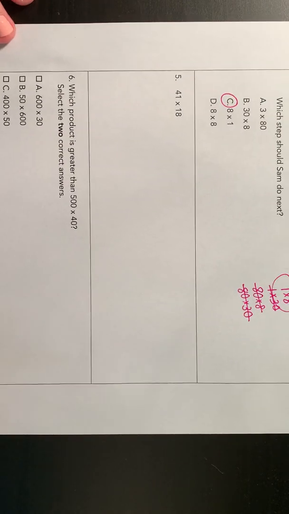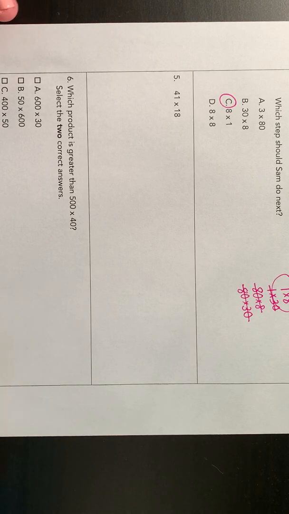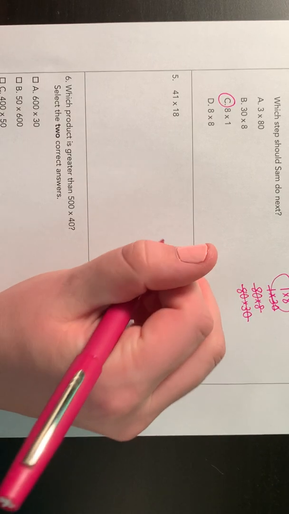All right. Number 5, so now we have 41 times 18. I am going to do this one using box method.